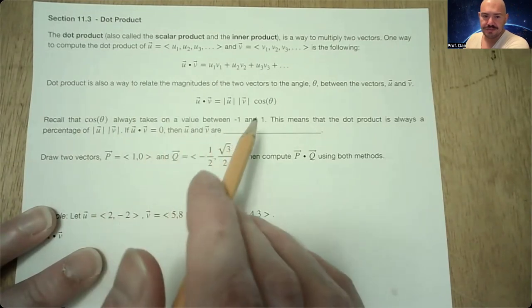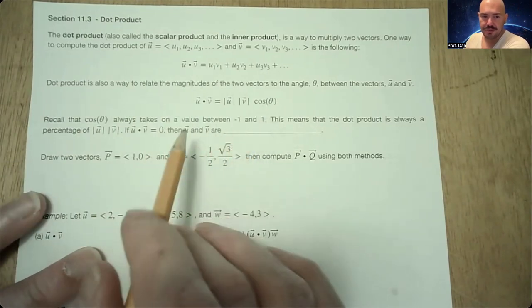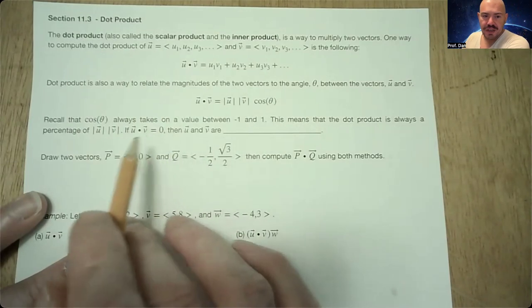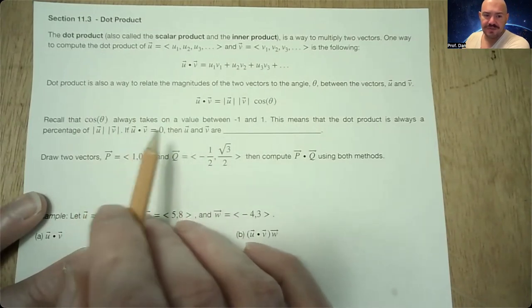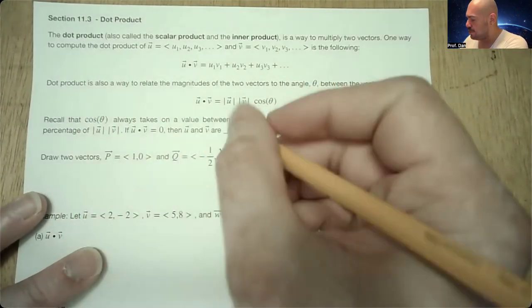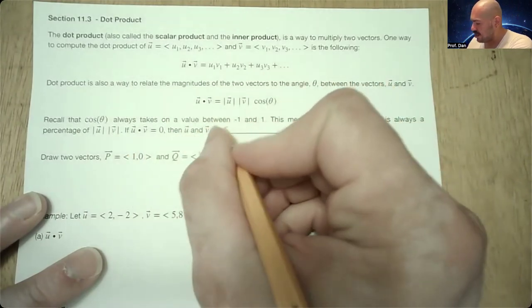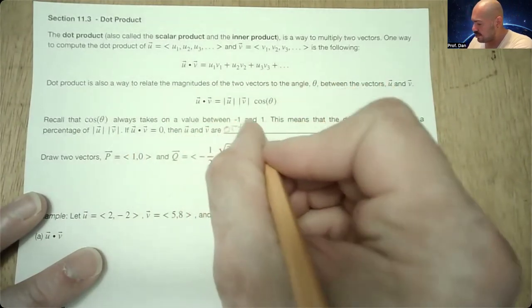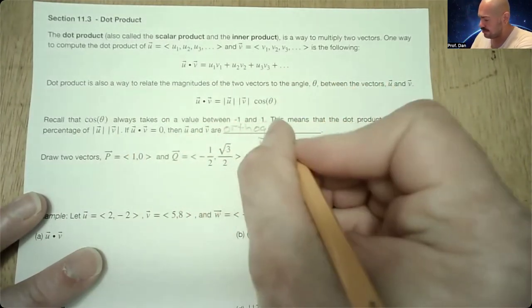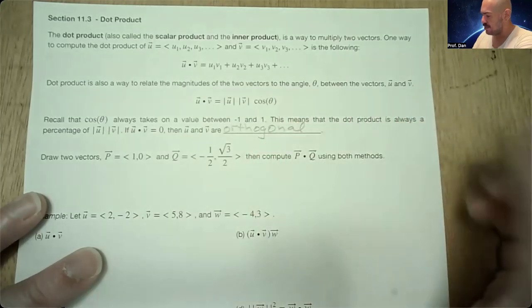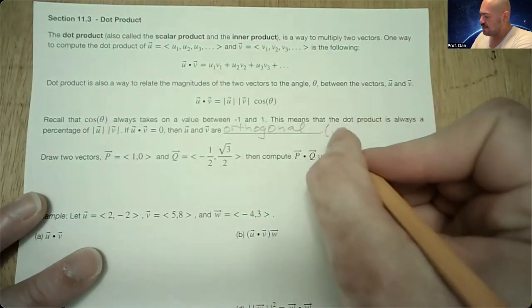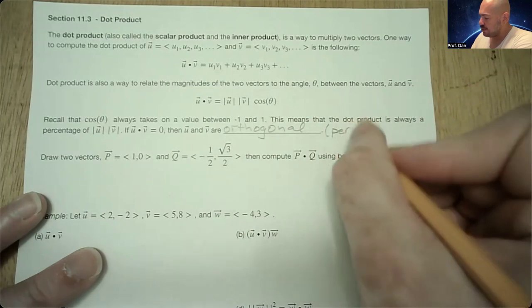Anything else would end up just being a percentage of it. If you find that u dot v is equal to 0, then we say that u and v are orthogonal. And this is a fancy way of saying perpendicular.